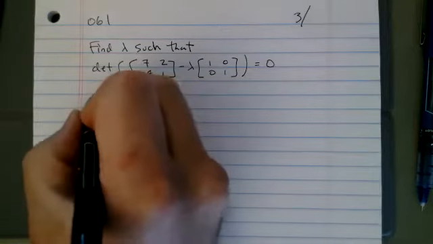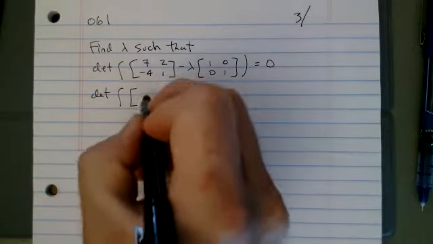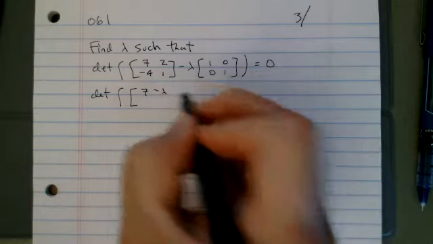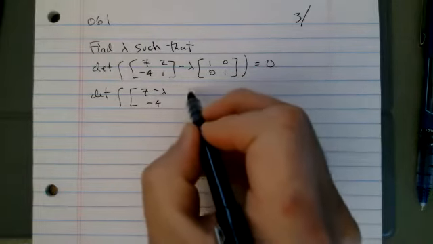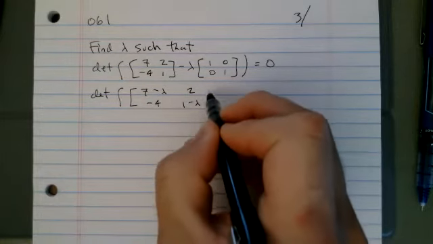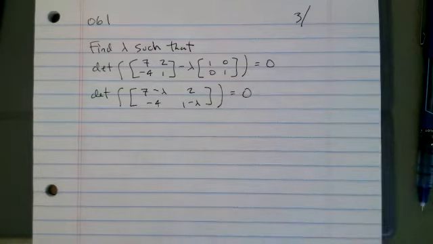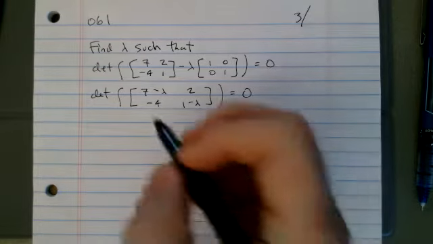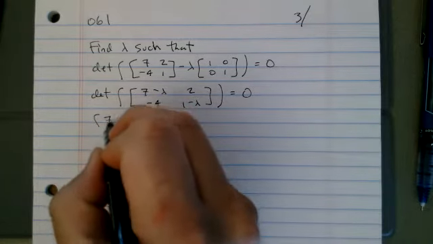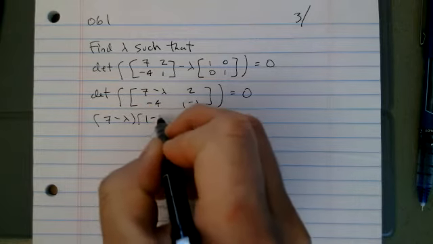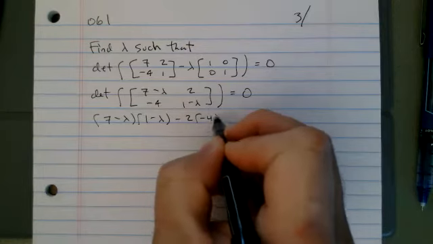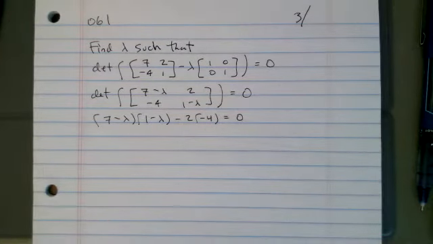So I want the determinant of the matrix with rows 7 minus lambda, negative 4, and 2, 1 minus lambda, to equal 0. Now I'm just going to use my formula for a determinant, which is AD minus BC. So I'm looking for the solutions to 7 minus lambda times 1 minus lambda, minus 2 times negative 4, equals 0. We end up wanting to solve a polynomial equation.